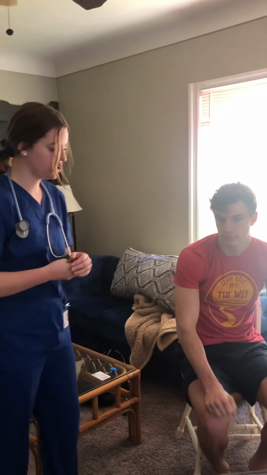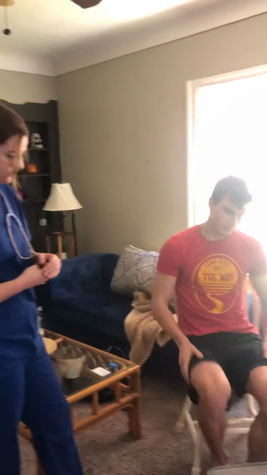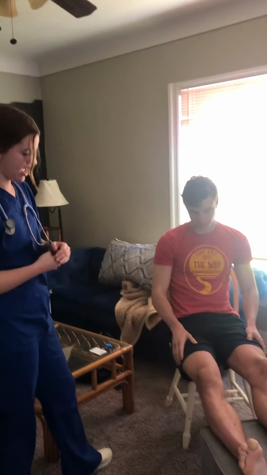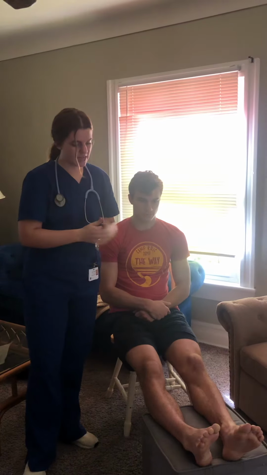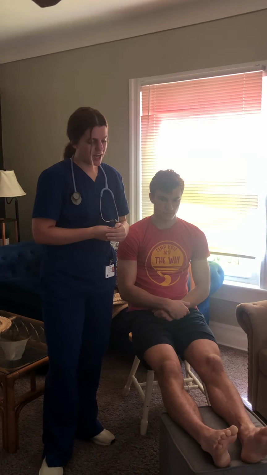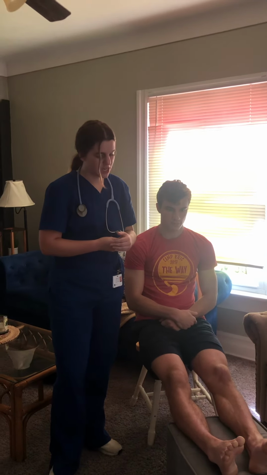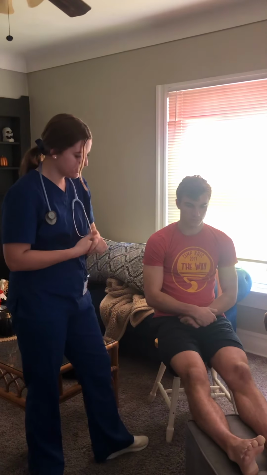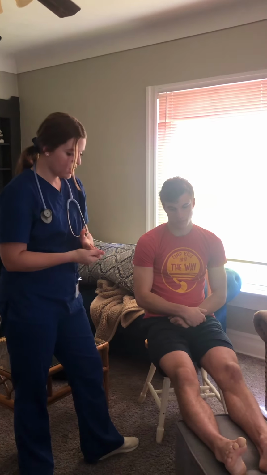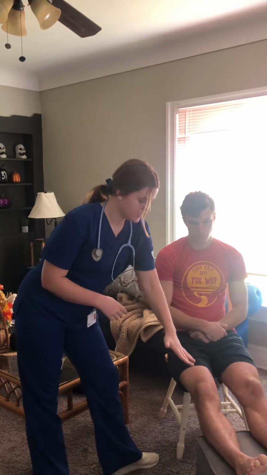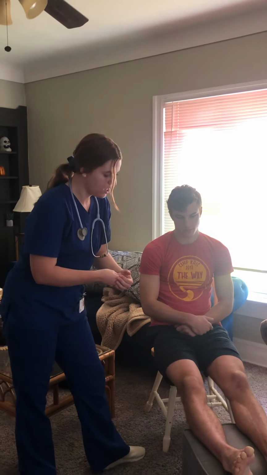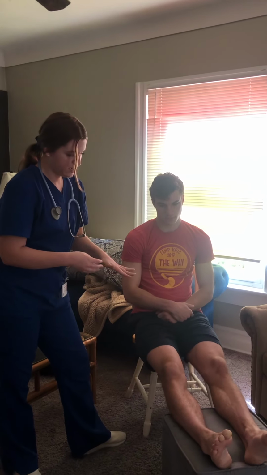The next thing I'm going to do is look at Mac's legs. I can see that they are even bilaterally. I can see that they are a light beige tone with pink undertones. For character, I can see that Mac does have some lesions which are in the form of freckles. I can see that his hair distribution is equal, and I can see that he has no venous patterning.